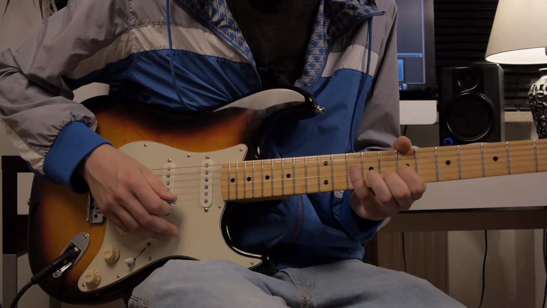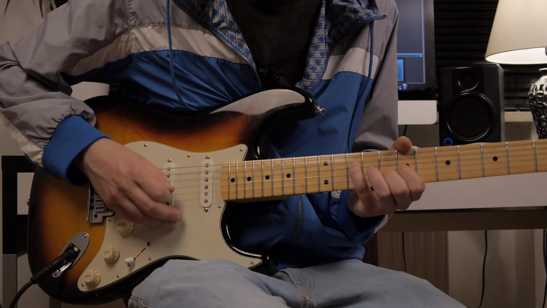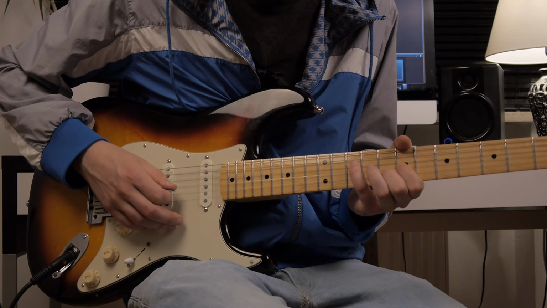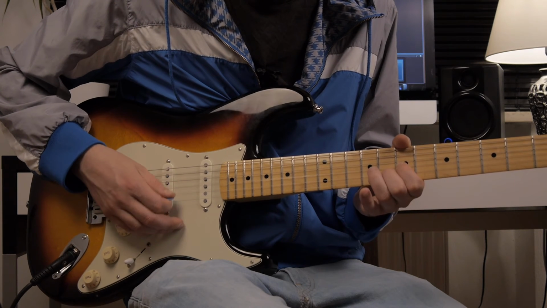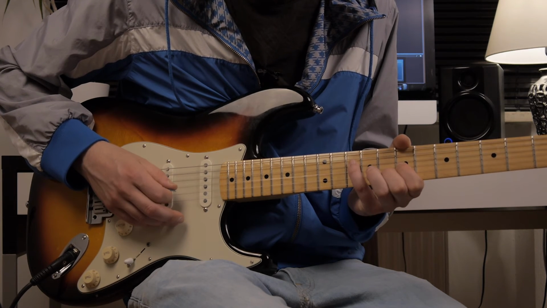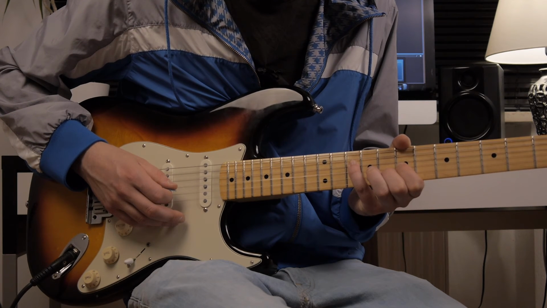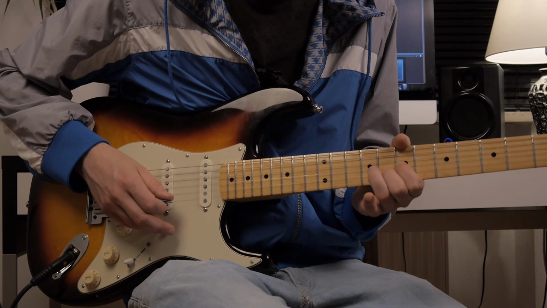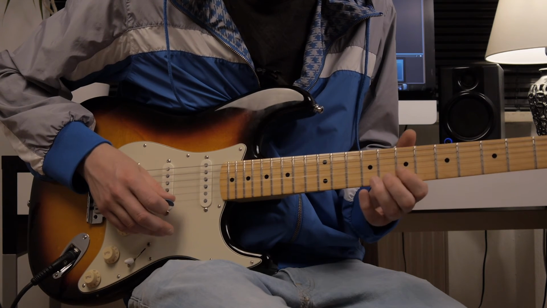Next is fret 10 on the D string. And that whole thing again. Alright, so once again.